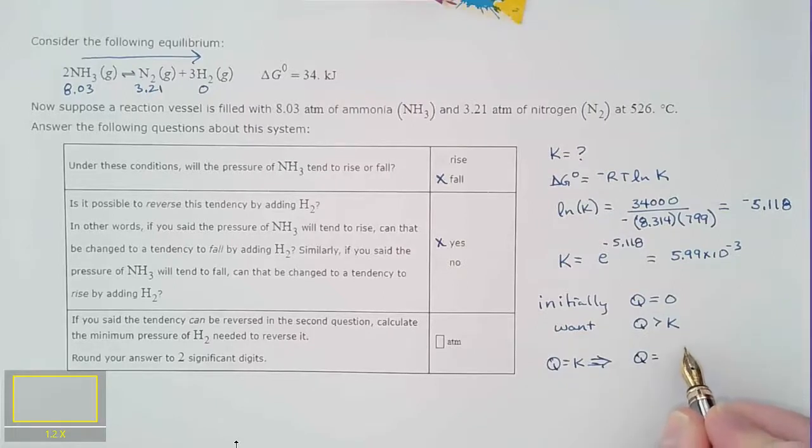Q is the pressure of H2 cubed times the pressure of N2 divided by the pressure of NH3 squared. We could set that equal to K.